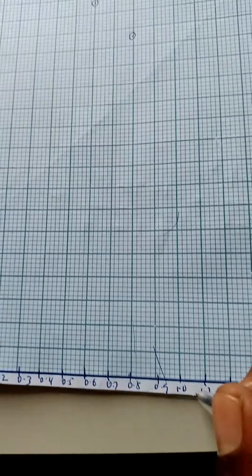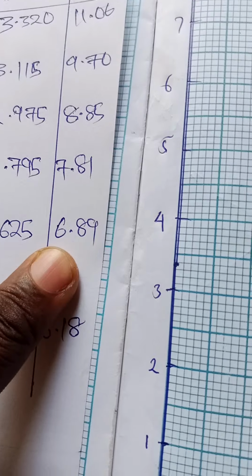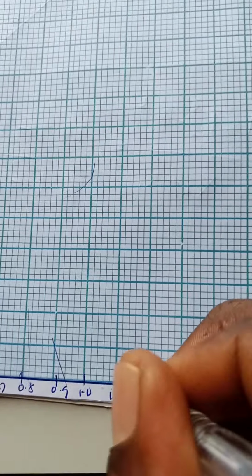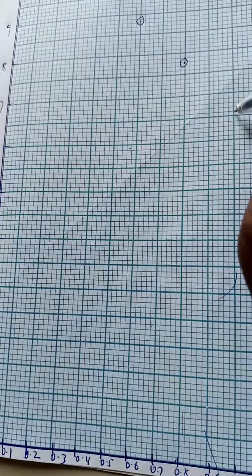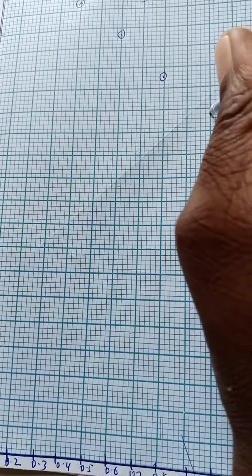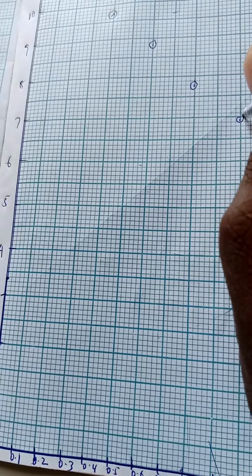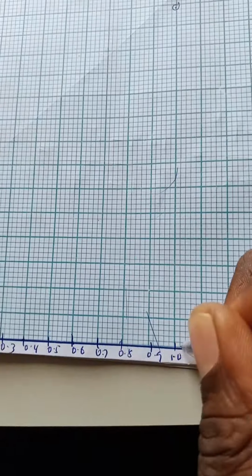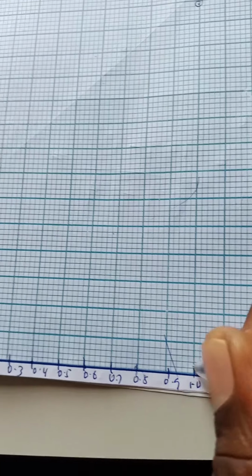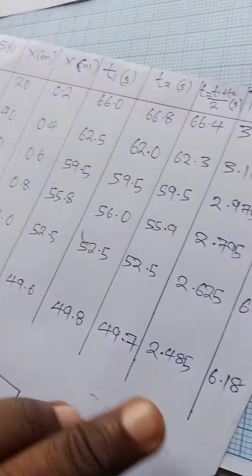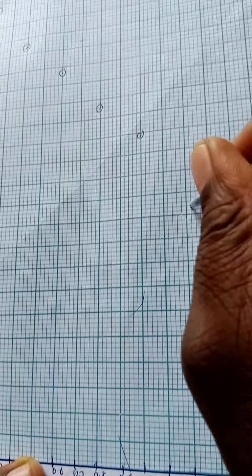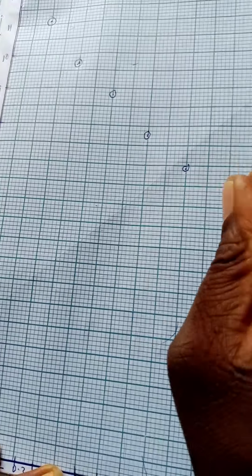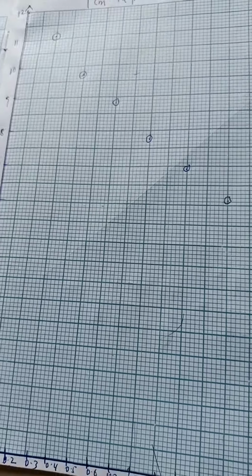So let's go to the next one, which is 1.0. At 1.0, we have 6.89. So let's take the graph. At 1.0 here, let's go to 6.89. This is 6.5, 0.6, this is 6.8, this is 6.89. So now, let's go to the last one, which is 1.2. At 1.2, we have 6.18. So let's go to the graph. This is 1.2. This is 6.18. So these are our points.